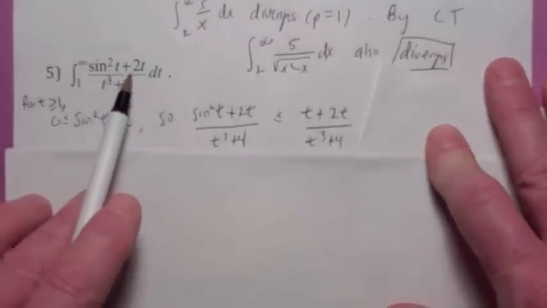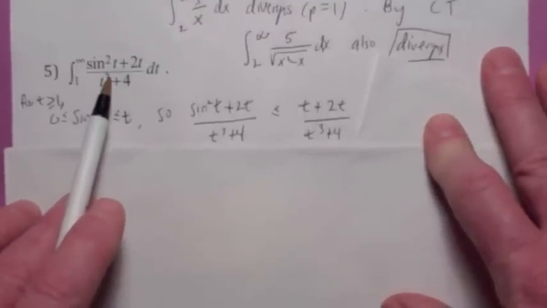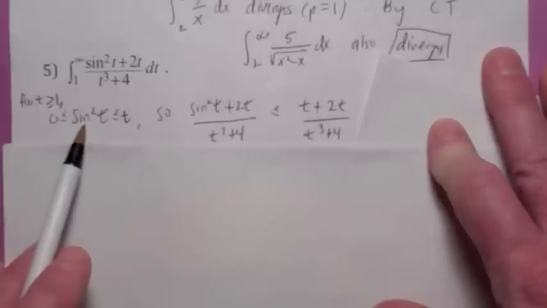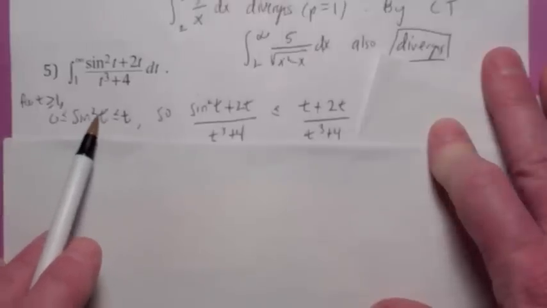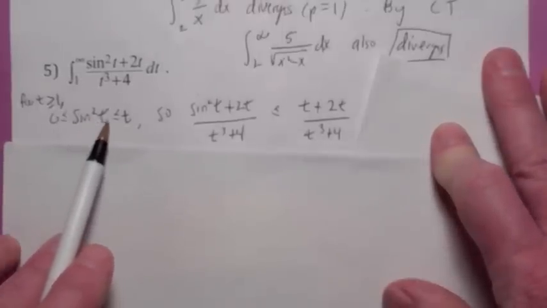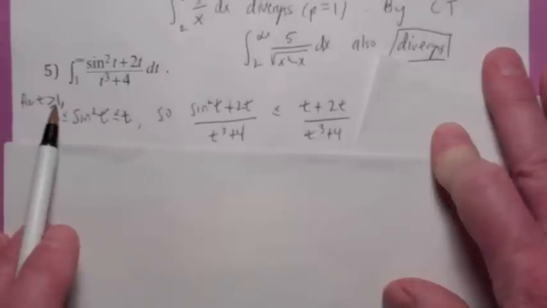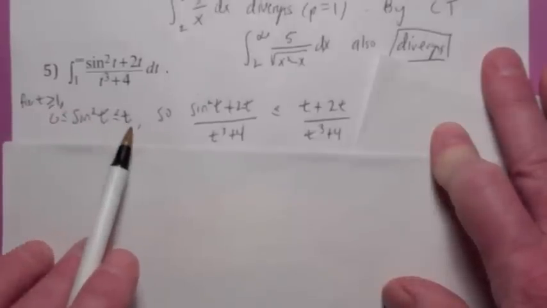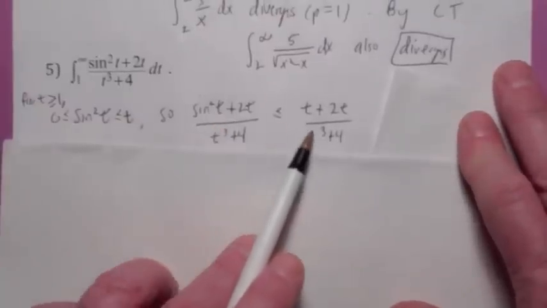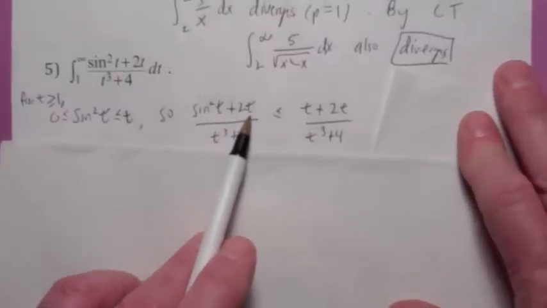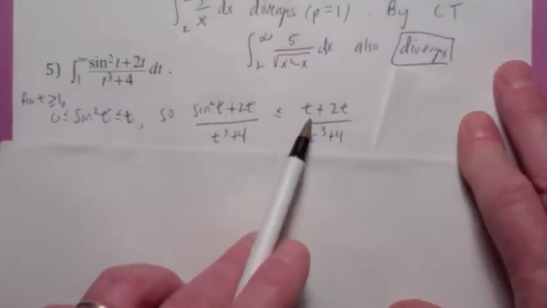Remember, I'm going to try to show that this converges. Well, sine squared t is less than a lot of things. It's less than 1, but it's also less than t, as long as t is greater than or equal to 1, right? So I can replace this with a bigger thing on the numerator, so therefore this integrand is going to be less than this thing.